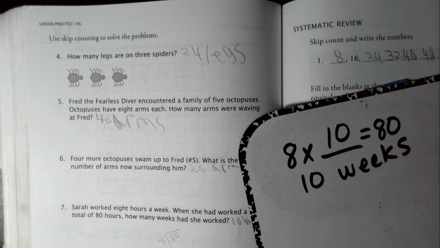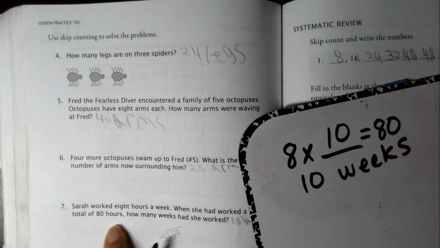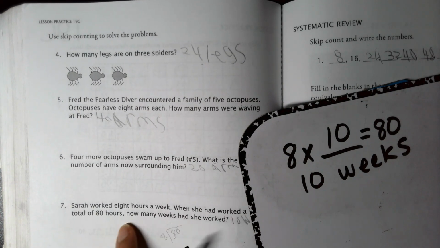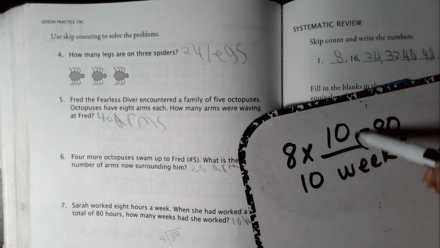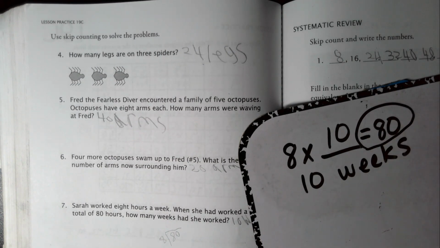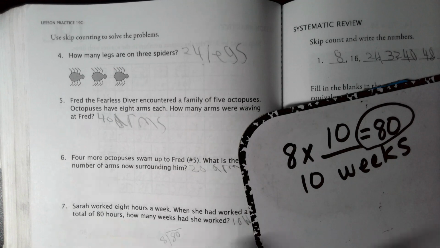When they tell you this, when she worked a total of 80 hours, you know that that's going to be your equals part. So then you can just put your 8 hours and then look for the weeks, which is the side that's the part that's missing.